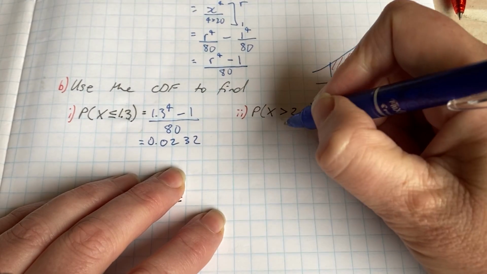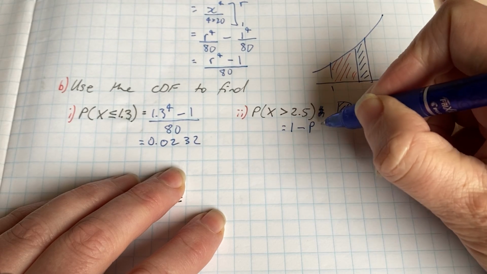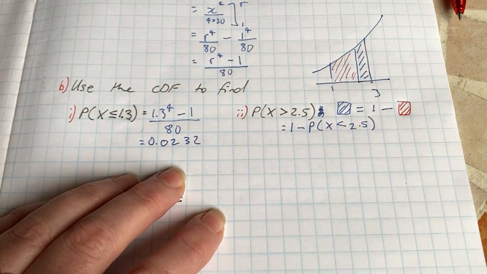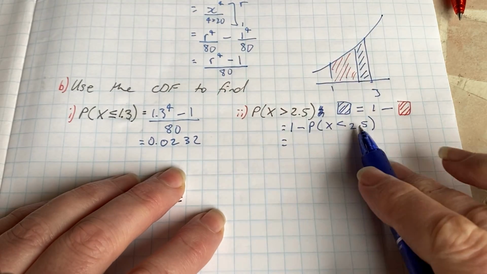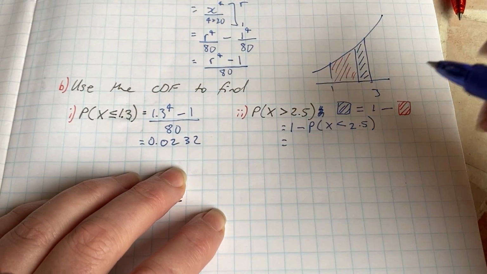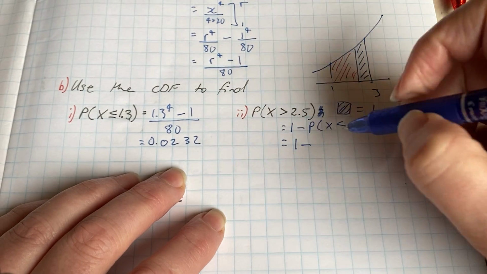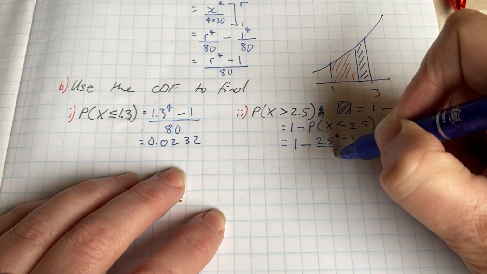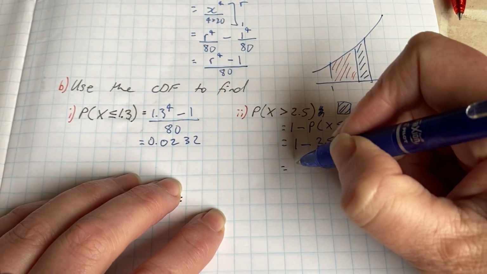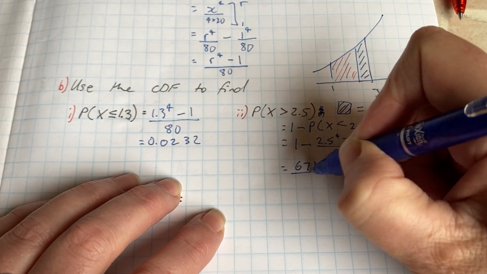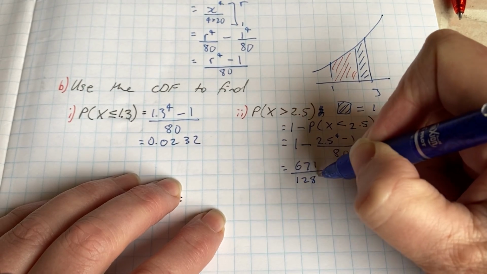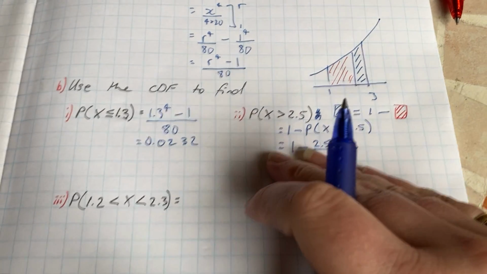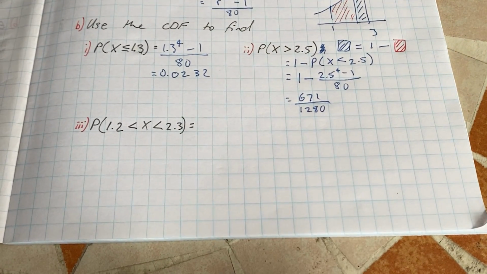So this would equal 1 minus the probability that x is less than 2.5. Okay, and then I just need to put 2.5 into my CDF. So it's 1 minus 2.5 to the power of 4 minus 1 over 80. My calculator did give me a fraction for that. Fractions or decimals are fine. I think at one point in my very first video I said written as a decimal, that is, and then I gave it to you as a fraction. It doesn't really matter which one you use, they mean the same number.